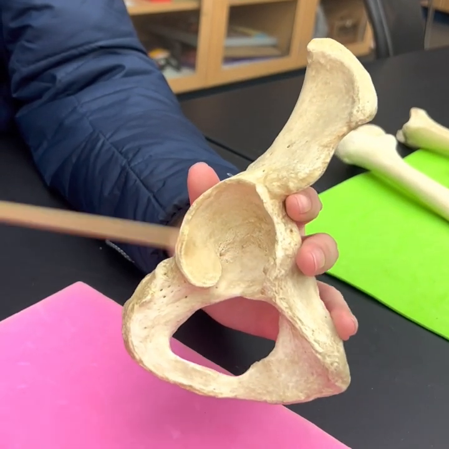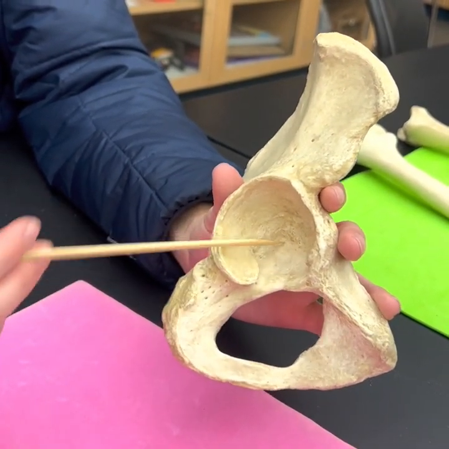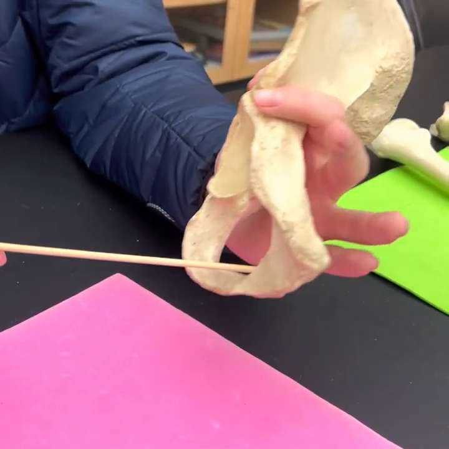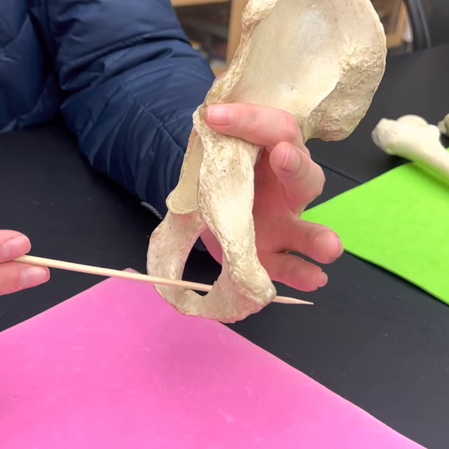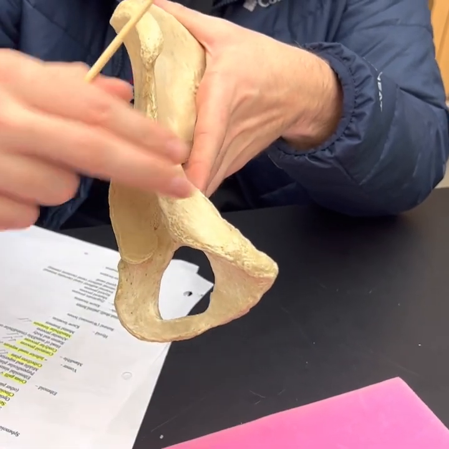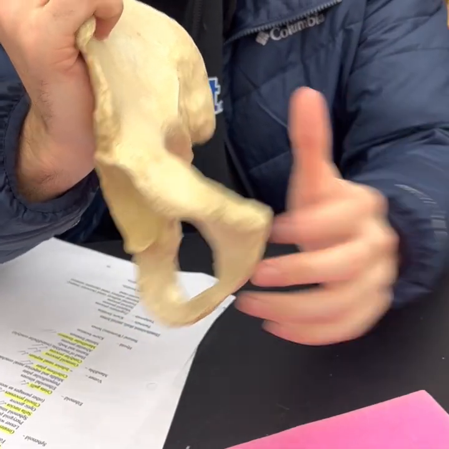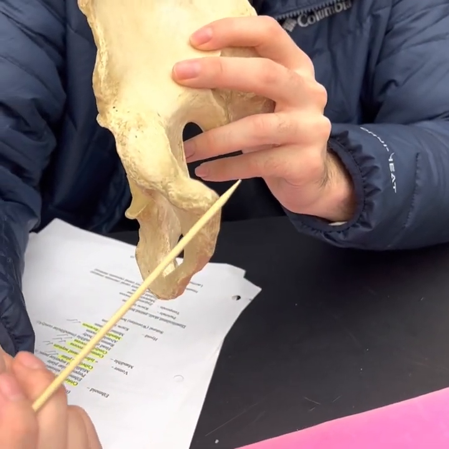This big circle right here, this is the socket for your hip. It's also known as the acetabulum. And this large hole is the obturator foramen. Right on the edge of this is the pubis bone right here. Right in between where the other pelvis would attach, you would have the pubic symphysis.